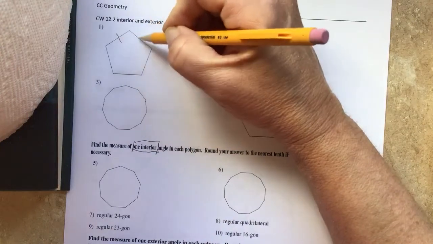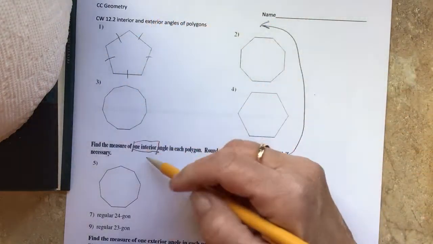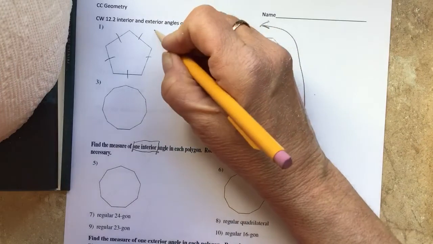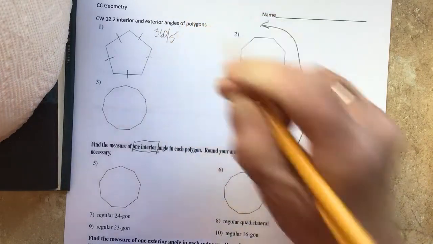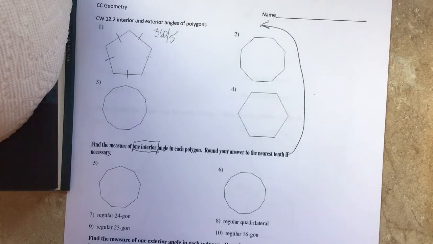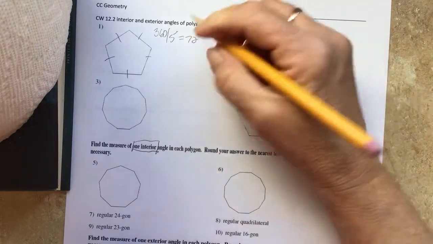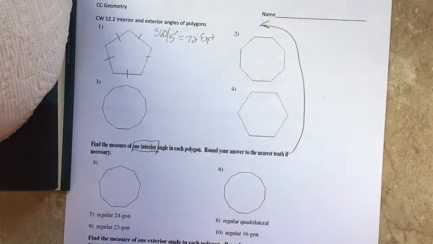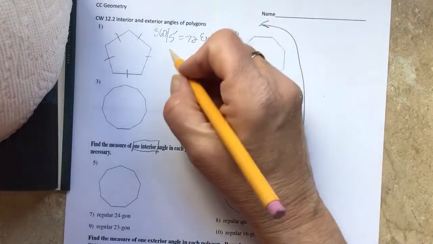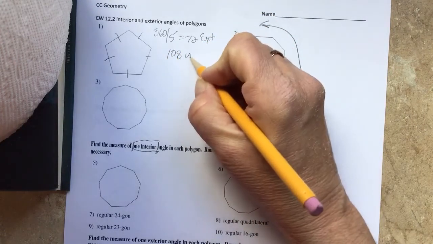All right, so I have 1, 2, 3, 4, 5 sides. There's 360 on the outside, so 360 divided by 5 is going to give me 72. That's the exterior angle. So to find the interior angle, I just subtract that from 180. Some of you can do this in your head, but I'm going to take the time to do it a little slower. All right, so 108 is the interior angle.